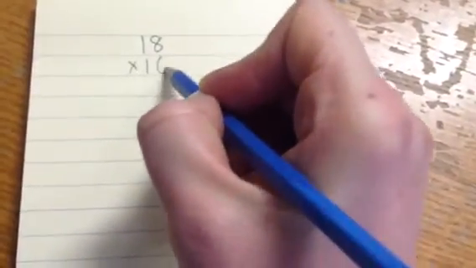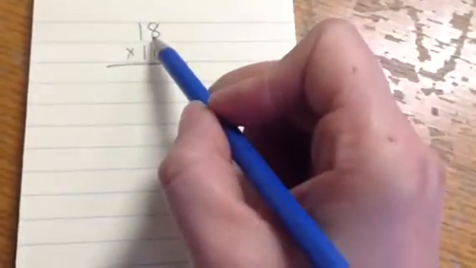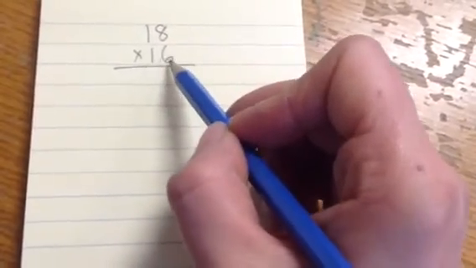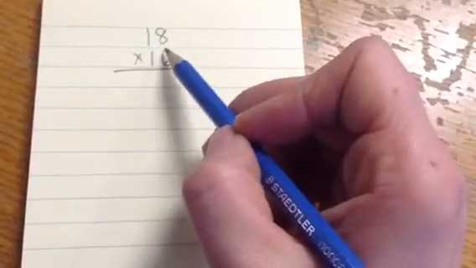So this is the bow tie method. This is for 2-digit by 2-digit multiplication. So let's do 18 times 16. And 18, we're thinking of this as 1 ten and then 8 ones, and 16 is 1 ten and 6 ones. So we can do it in any order, draw the bow tie.